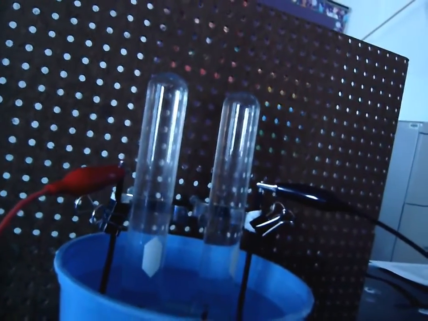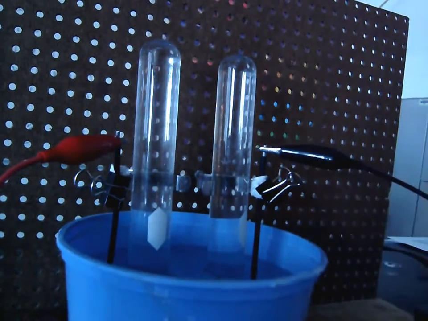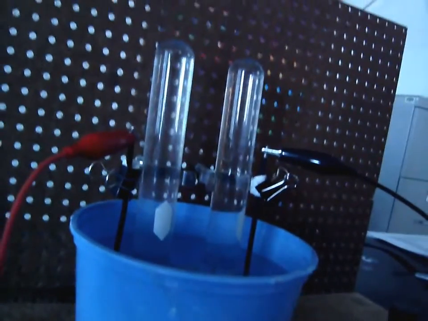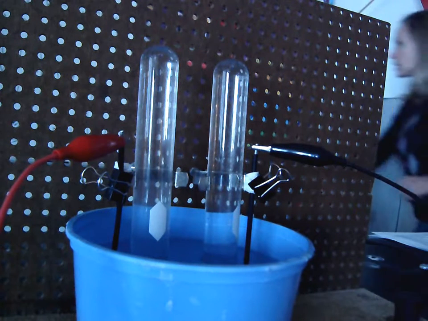Then we have these two things called electrodes. They're like little black J hooks, right? Let me show you what they look like when they're not attached to the setup, just so it makes some sense for you.